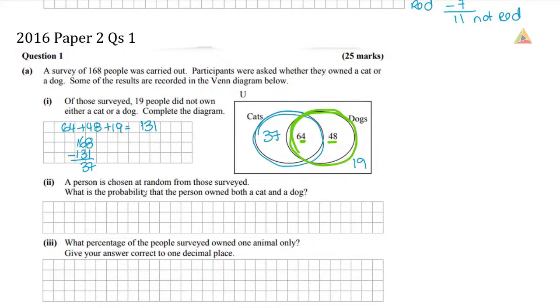A person is chosen at random from those surveyed. What is the probability that the person owned both a cat and a dog? So both a cat and a dog, that's our overlap or our intersection. So when I look at that, that's these 64 people here in the middle. So we're going to say the probability of both cat and dog is going to be that overlap of 64 out of 168. And again, we'll tidy that up on our calculator, and that gives us 8 out of 21.